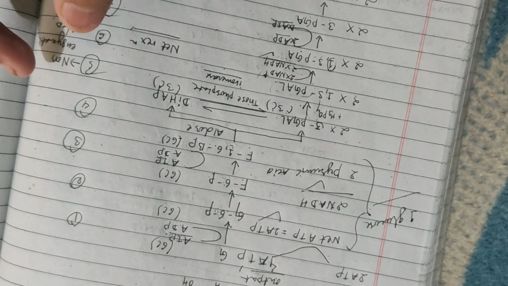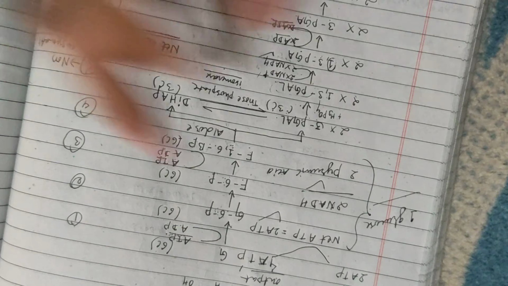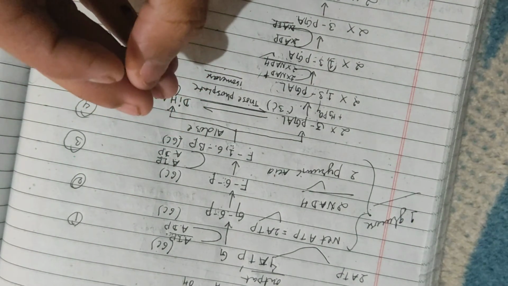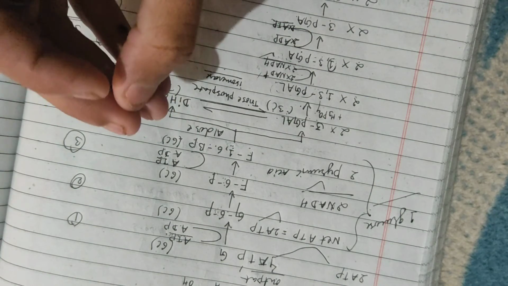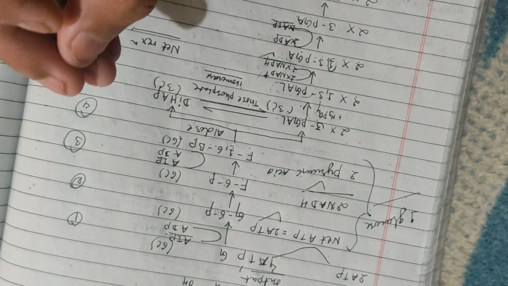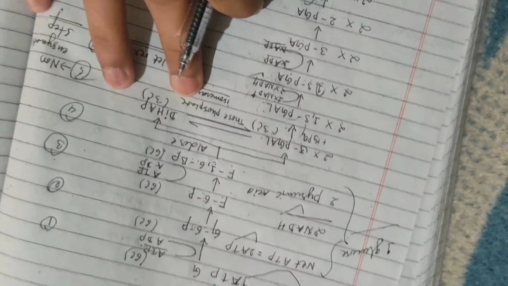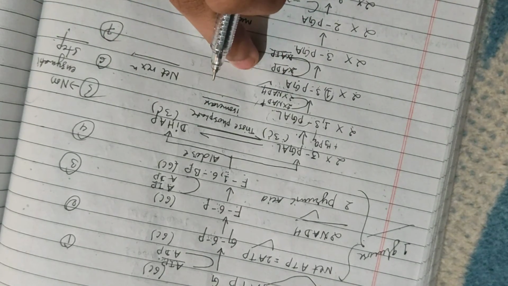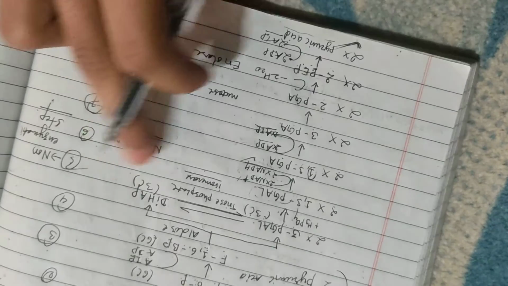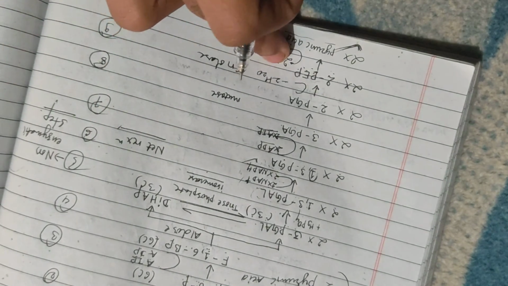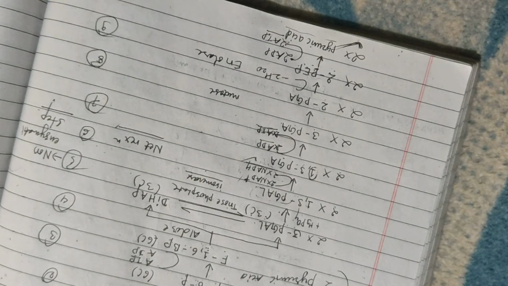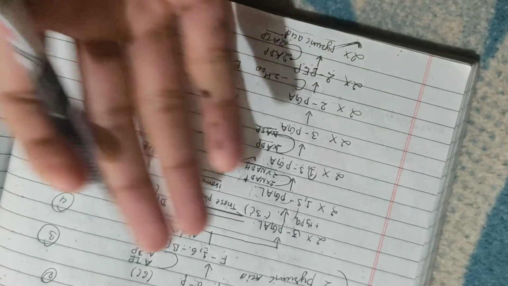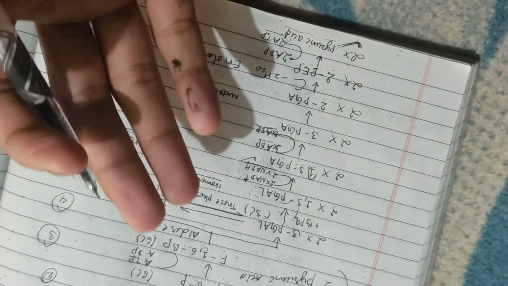And whenever there is production of ATP and NADH, it is oxidation. So there is production of NADH in this step, there is production of ATP, which is also oxidation. If there is ATP synthesis, or if NADH is produced, this is oxidation.